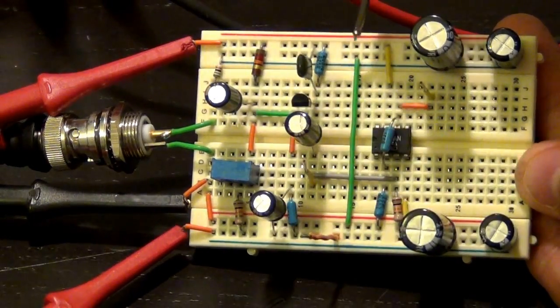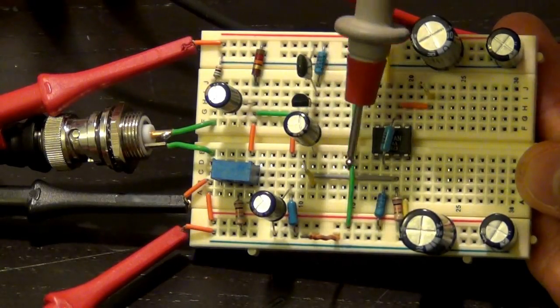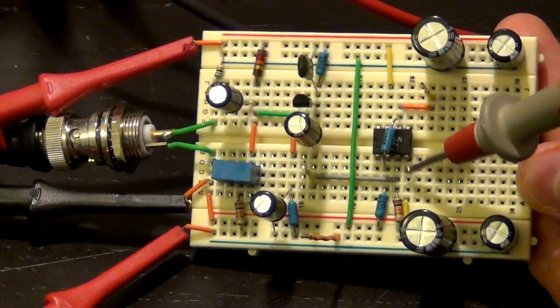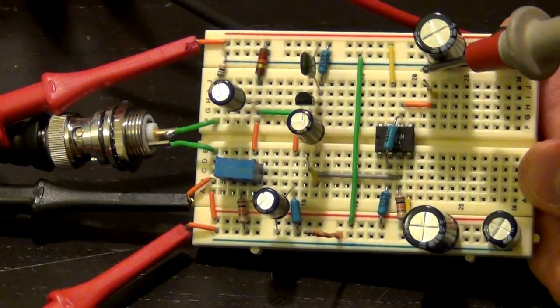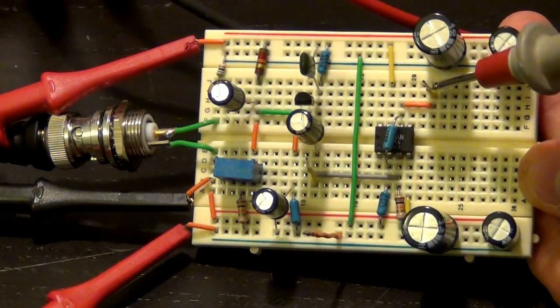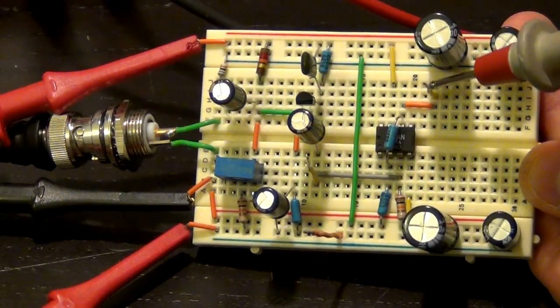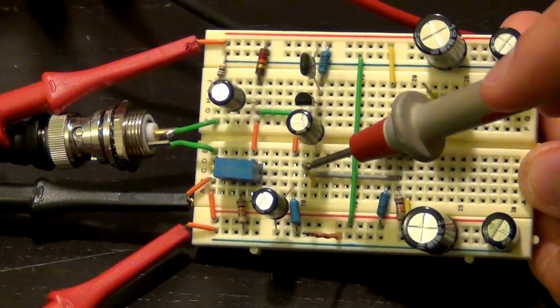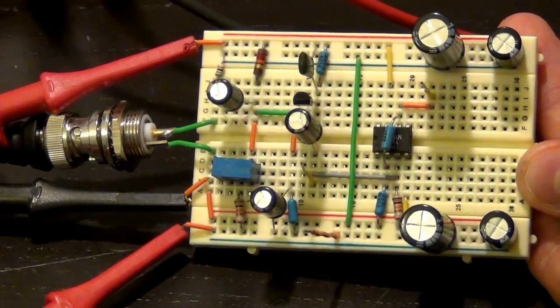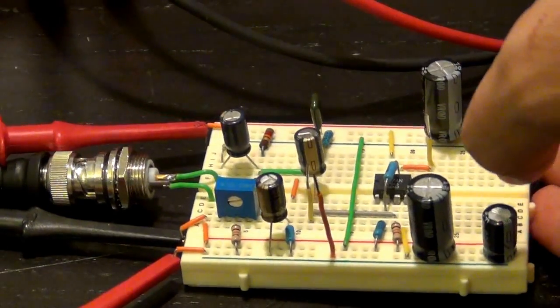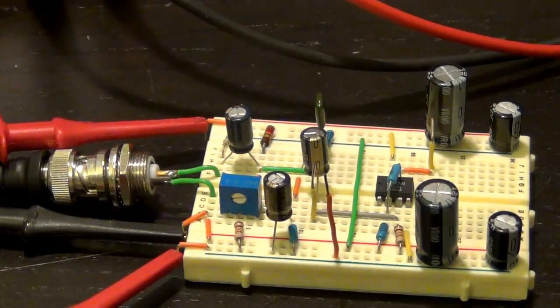The output is taken from the collector, goes through this capacitor, is applied to the input of the non-inverting op-amp, and then the output is taken from this guy. So I can look at the output of the op-amp here, and I can look at the output of the common-emitter amplifier here, and this is just a ground signal. So let's hook it up and first measure our DC operating point, which I mentioned is the most important thing.